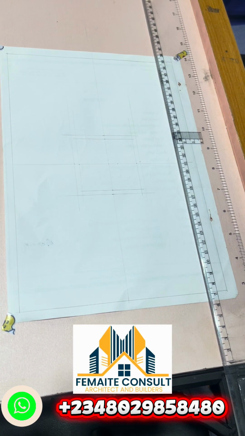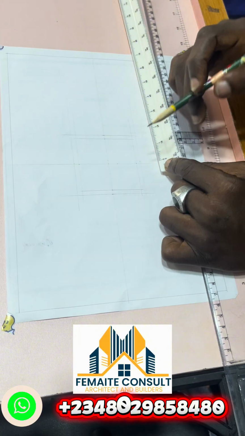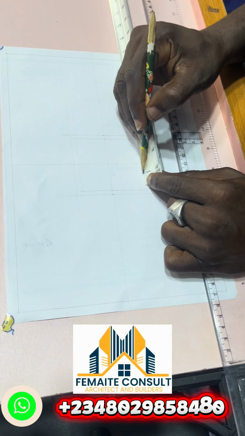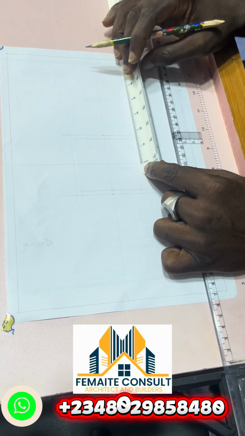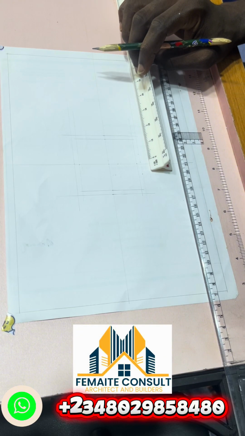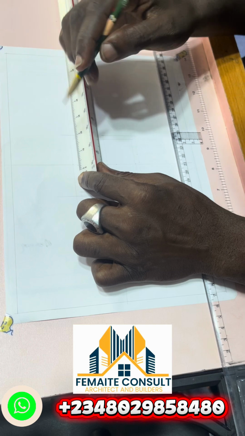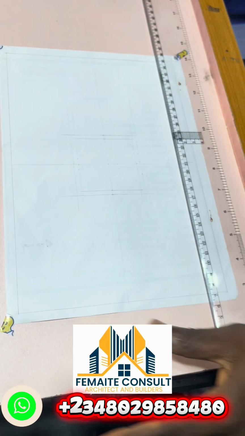So a shop has a door and also a high level window. The door size of a shop is 1.2, that's a 4 feet double door. So this is where the door is. You bring your scale here. You measure 600 to the right, 600 to the left. A shop has a high level window. You bring your scale to the middle here. This is where the window is. 300 to the right, 300 to the left. You now draw.